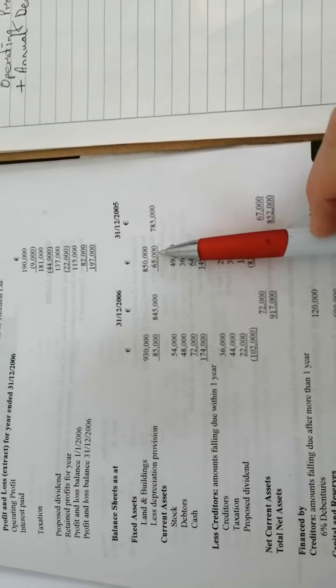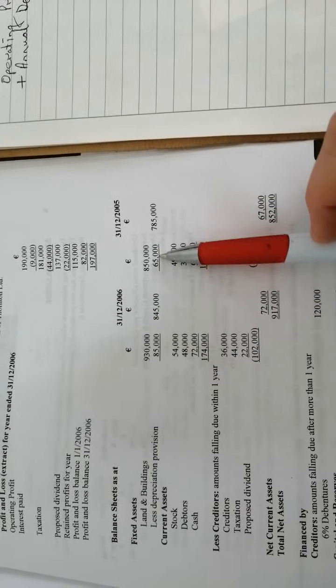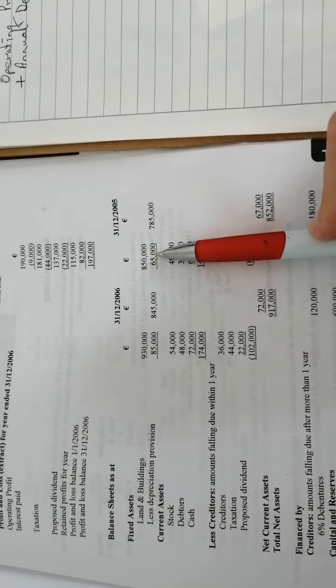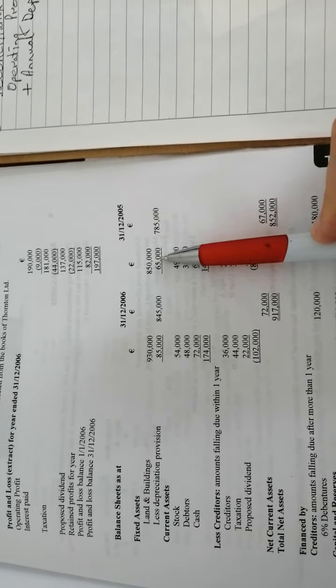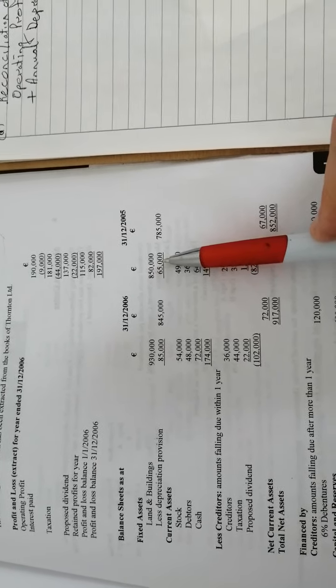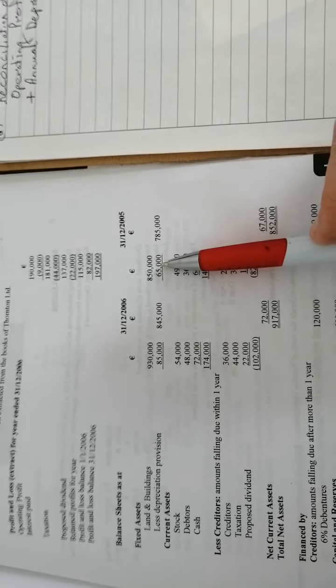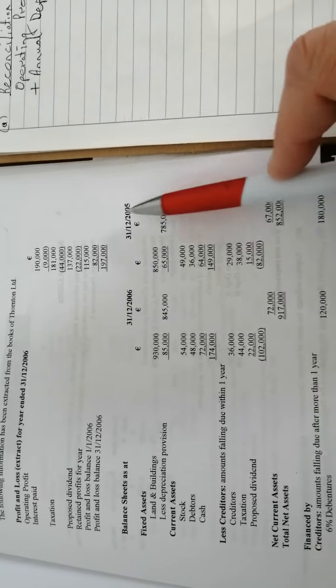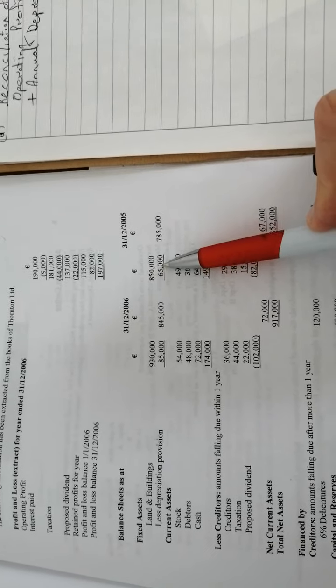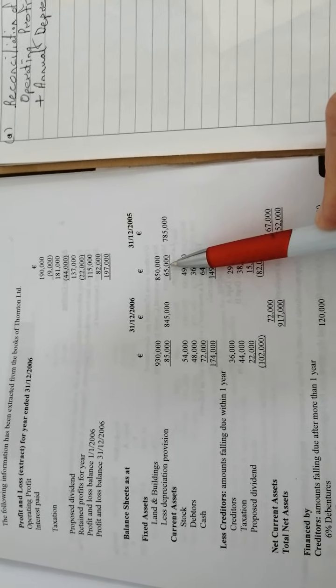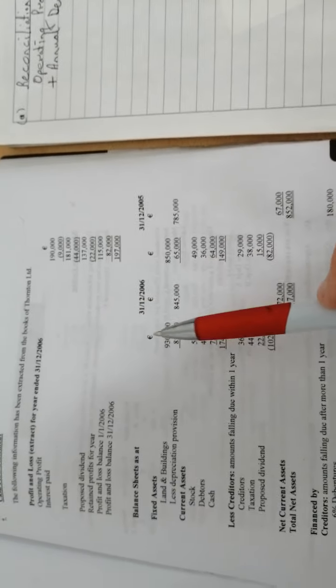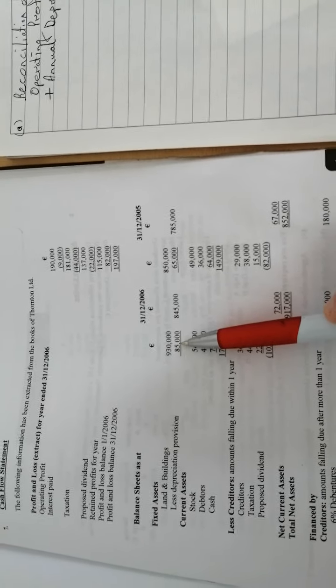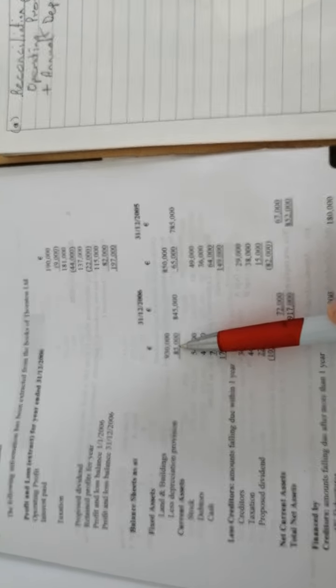So then we look at our annual depreciation. Well, this figure here is accumulated depreciation. These are the depreciation figures that have built up over the years on all of the fixed assets that we own. And on the 31st of the 12th, 2005, that built up depreciation figure was 65,000. And then by the end of 2006, it had gone up to 85,000.